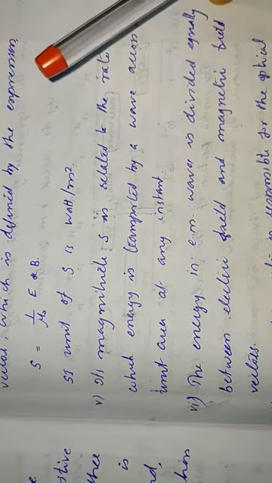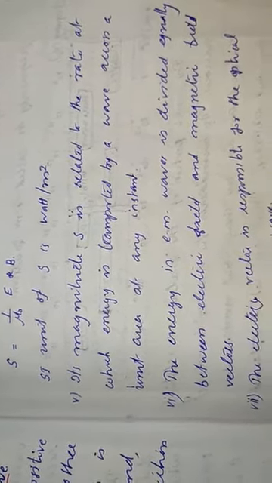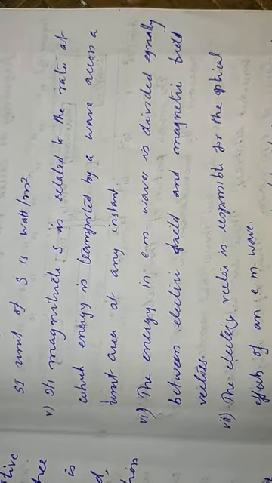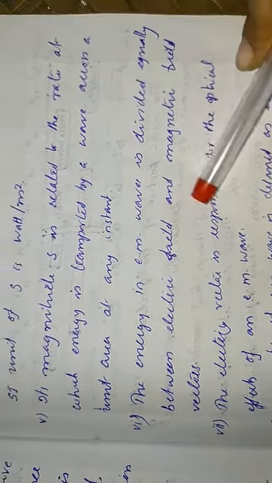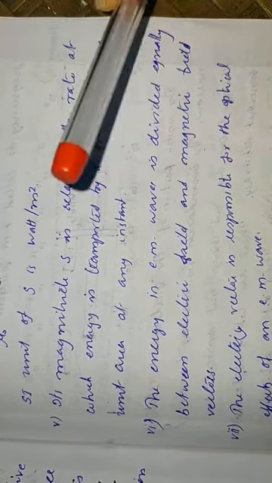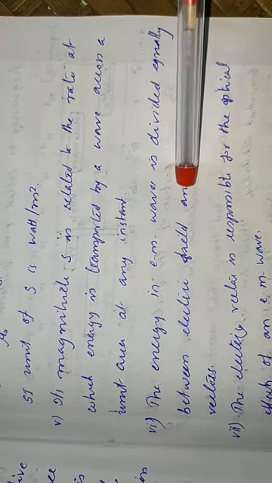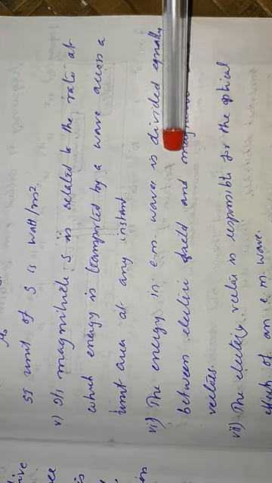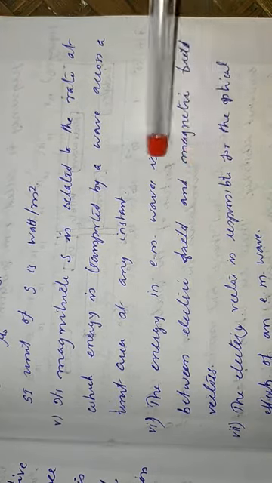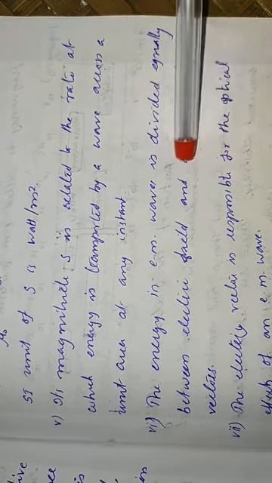So the quantity S is related to the rate at which energy is transported by the electromagnetic wave across a unit area. The energy in an electromagnetic wave is divided equally between electric and magnetic field vectors. So an electromagnetic wave consists of electric and magnetic field. So the energy is divided between these two fields, electric and magnetic field.